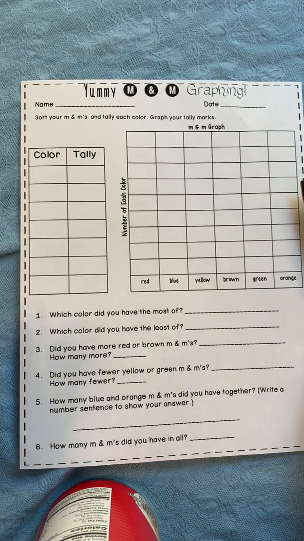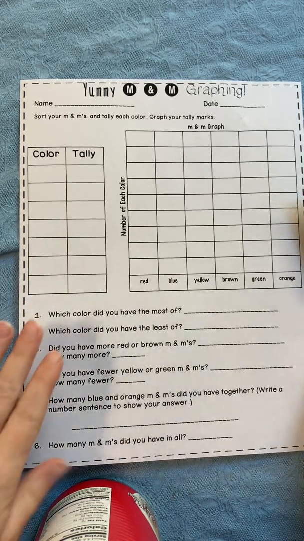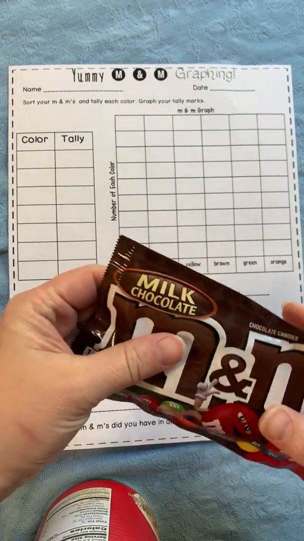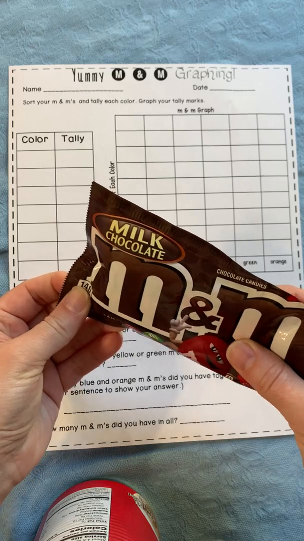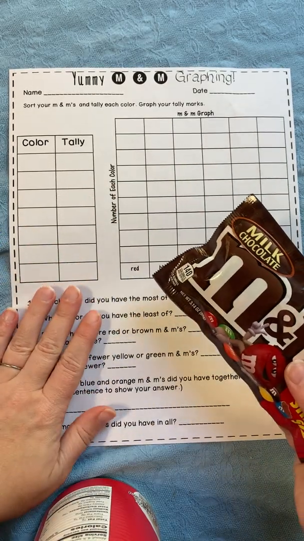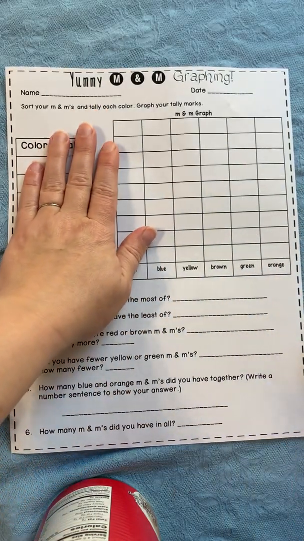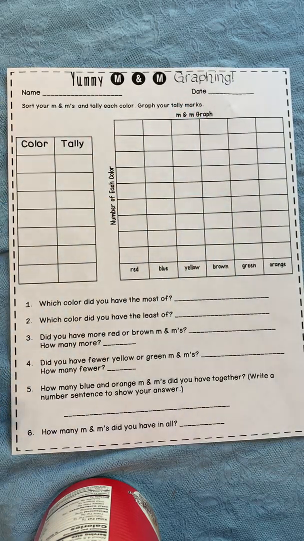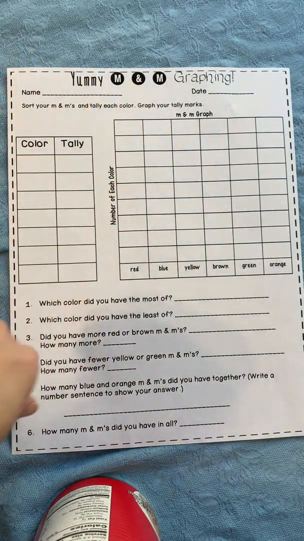Hi mathematicians, today is the day we are going to graph our M&Ms or our Skittles. So I have a bag of M&Ms. You might have gotten a bag of Skittles. Either one that you have is fine, because if you look at the top of the graph, hopefully we've given you the graph that matches what you have. So it says yum yum M&M graphing, and if you have Skittles, it should say Skittles on top.